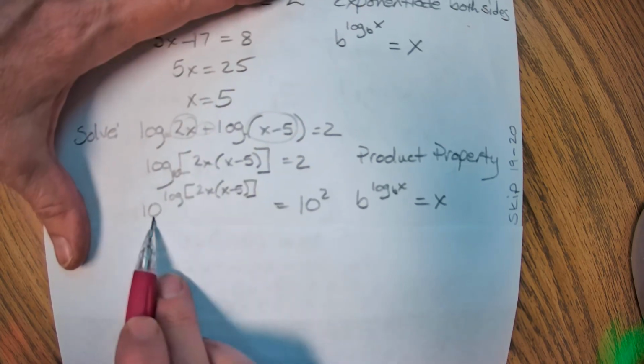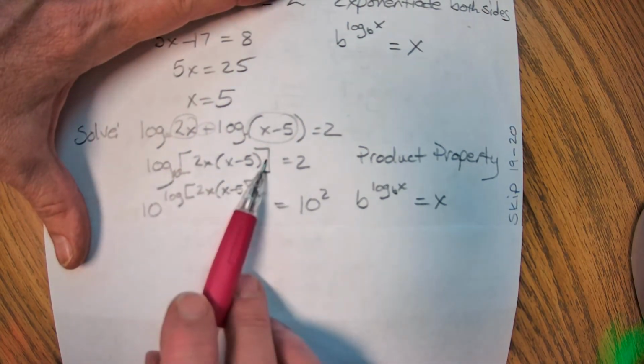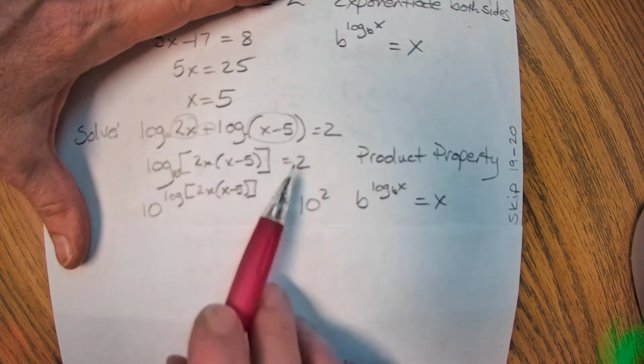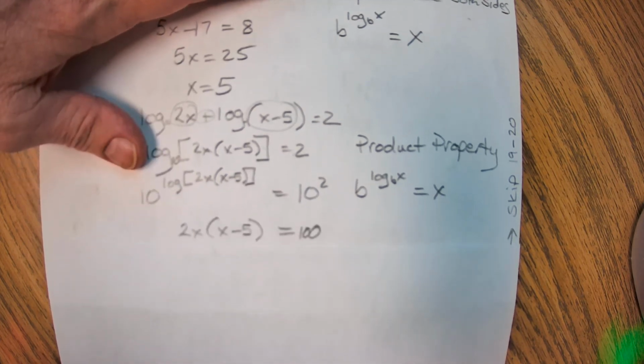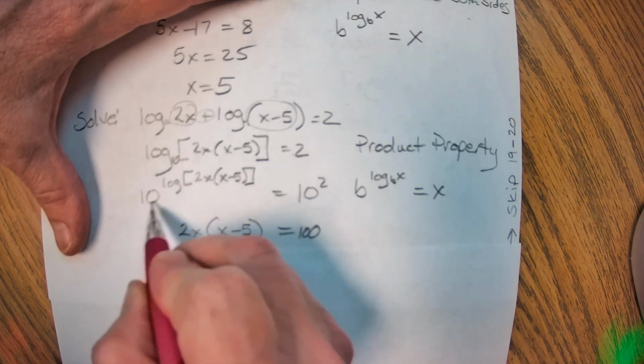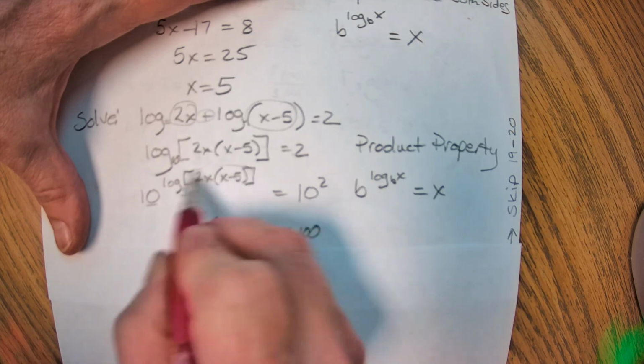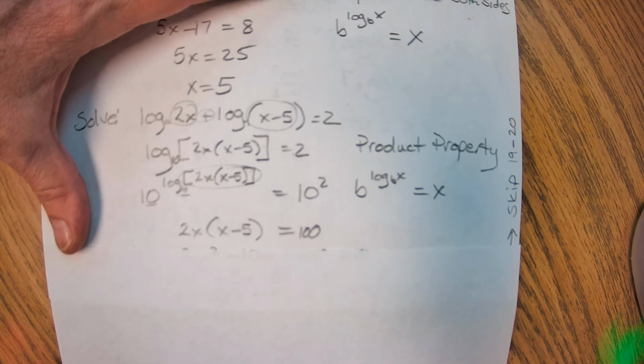We just don't have to put the 10 there, but I'm going to, just in this case, because I want to exponentiate both sides. I'm going to raise 10 to this, and that's going to equal 10 raised to that. Well, let's do the right-hand side first, because 10 squared is 100. But remember, when this and this base are the same, it simplifies to that.